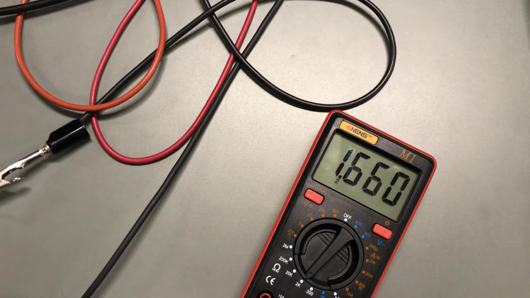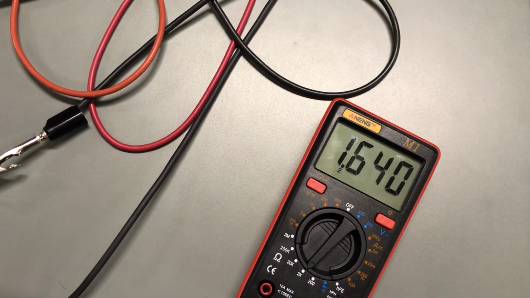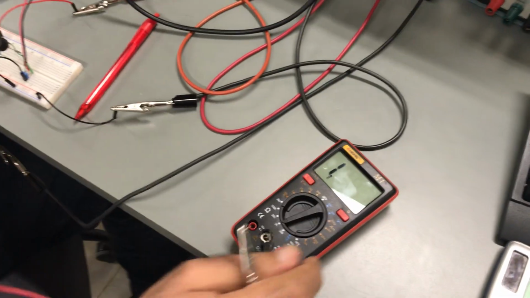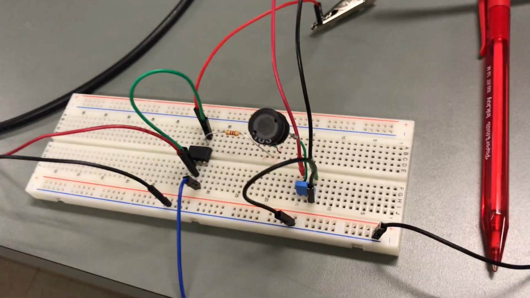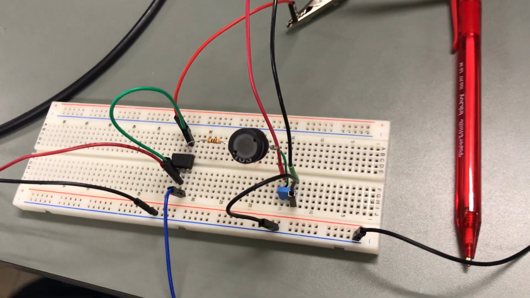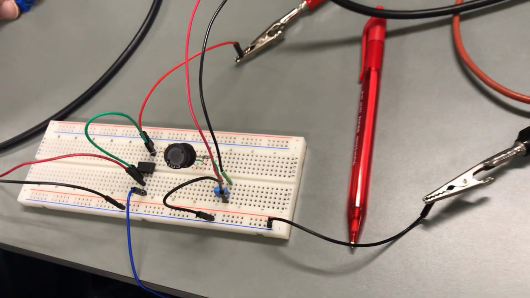Which is almost 1.66 kilo. So the resistance value at which there is critical damping is 1.66 kilo ohms. This is what we need for today's lab.